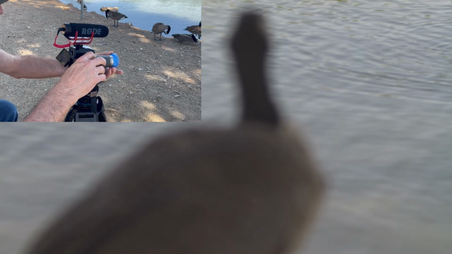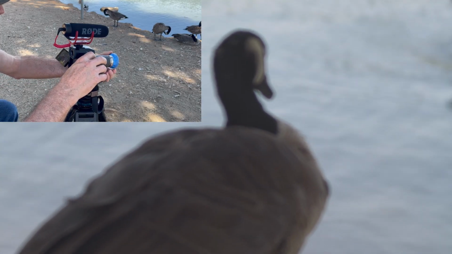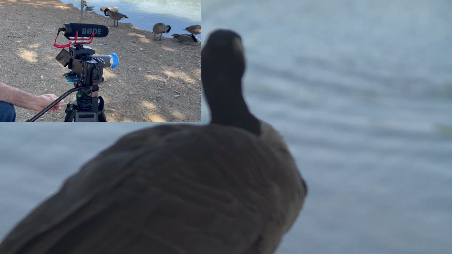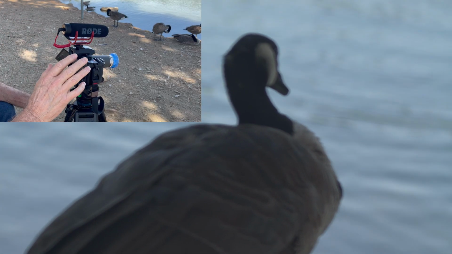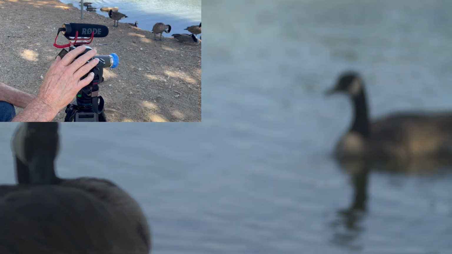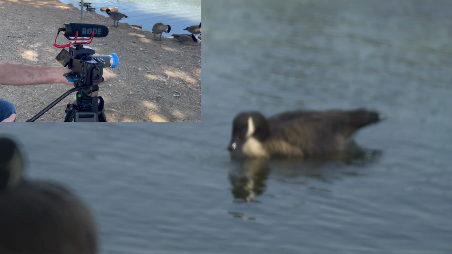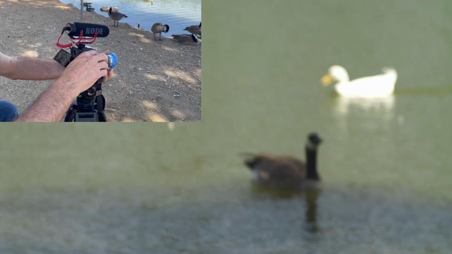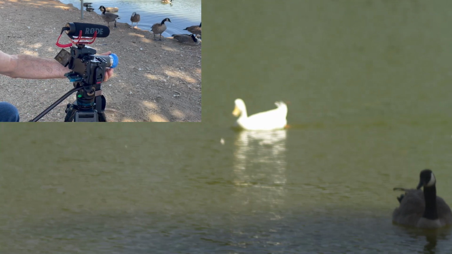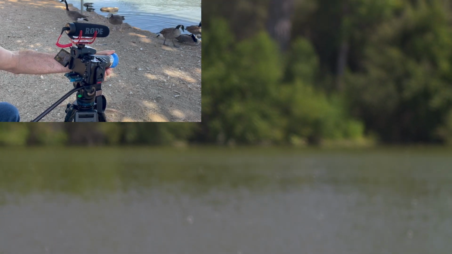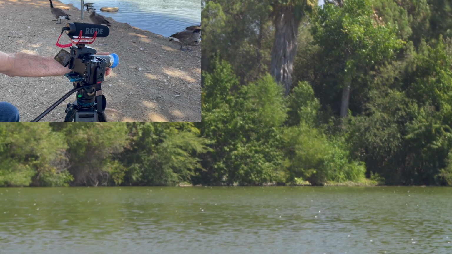Okay, now I'm going to show you how tight this focus throw is. So I have this goose that's maybe 8-10 feet in front of me. Then there's another one out here, and it's maybe 15 feet. And then we've got that duck out there is maybe 40-50 feet, and then to infinity across the lake.